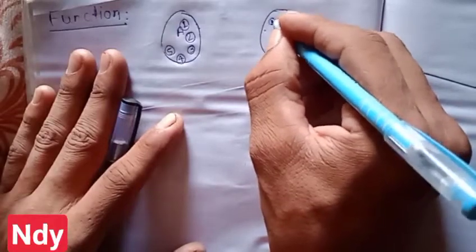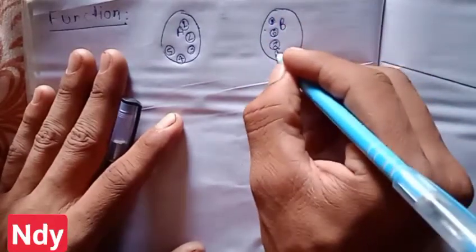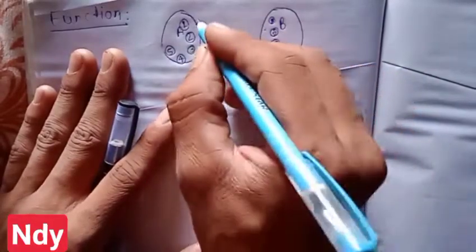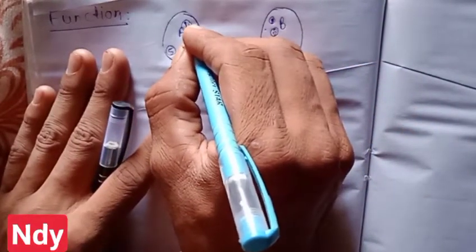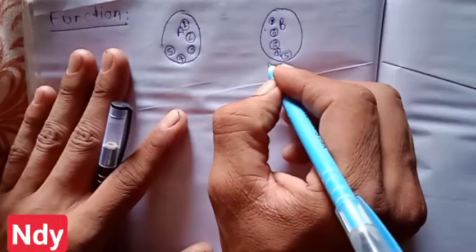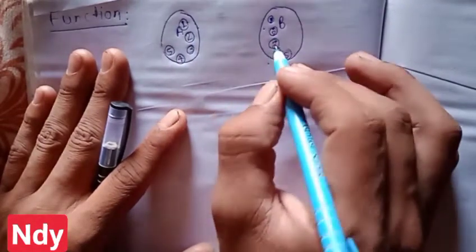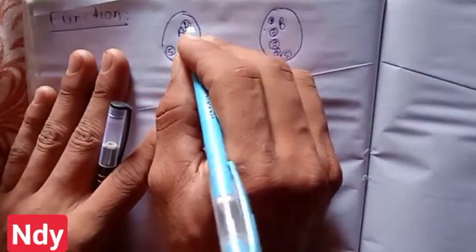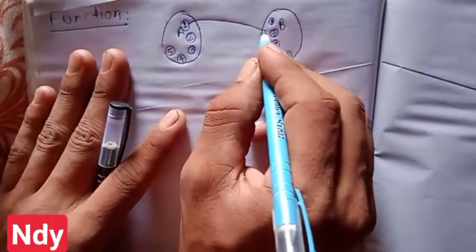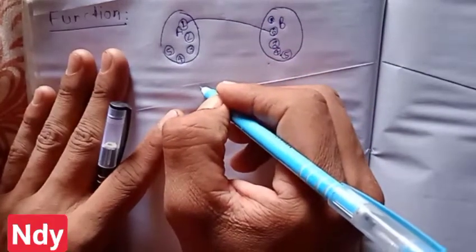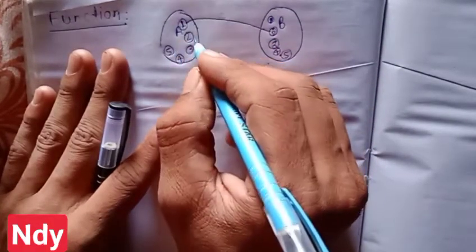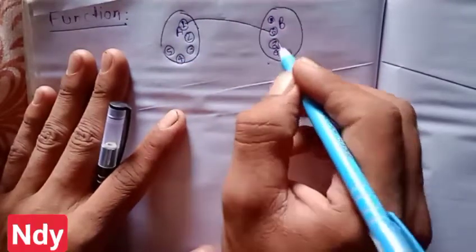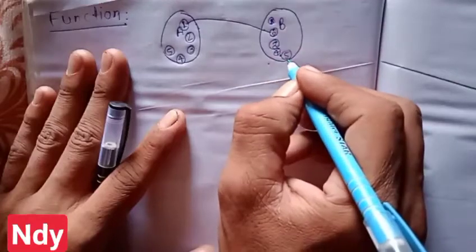Anything 1, 2, 3, 4, 5. So what it means is that for every book we assign a student, and that student will be unique. This means if I assign book 1 to student 2, then this book will not be assigned to any of those 1, 3, 4, or 5.